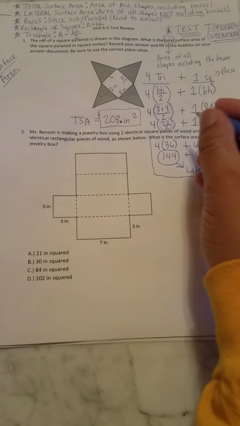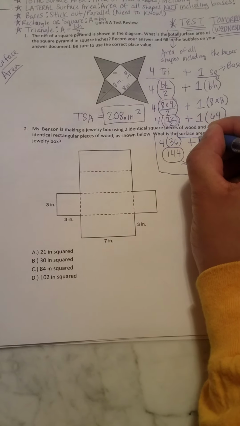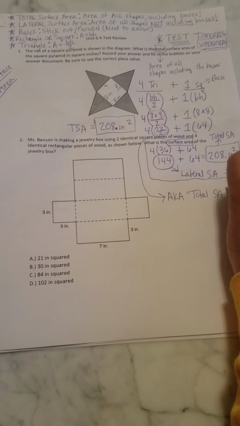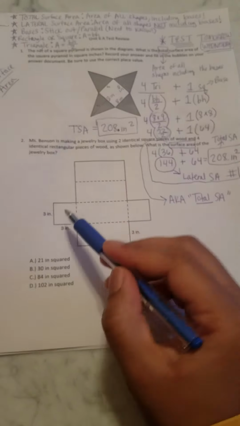All right, so they want to know the total surface area. The reason why I know they're asking for total is because when they say just surface area, they're referring to total surface area. If they want lateral surface area, they will put the word lateral in front of it. Otherwise, you always assume that when you see this by itself, they're talking about the total surface area. So I'm just going to write that down: surface area, aka total surface area.